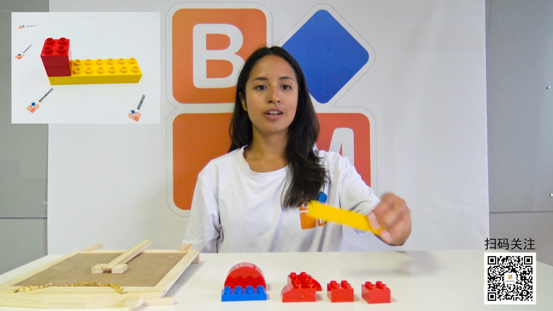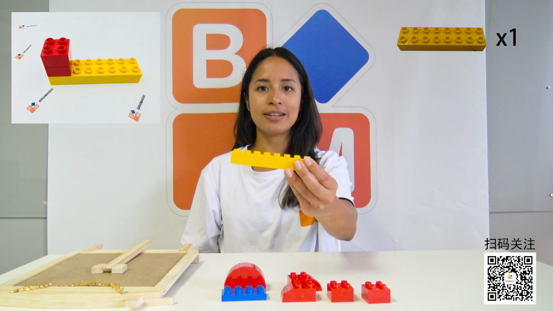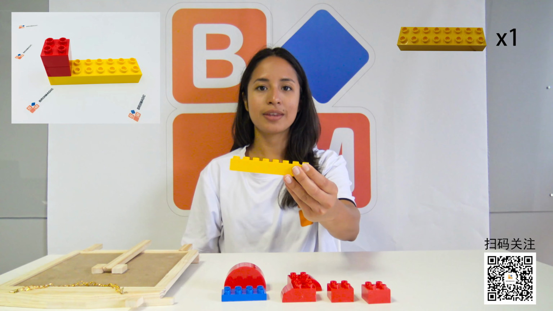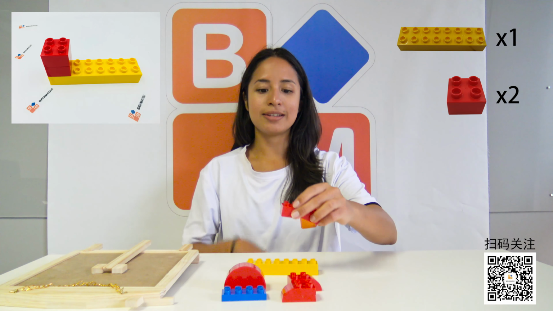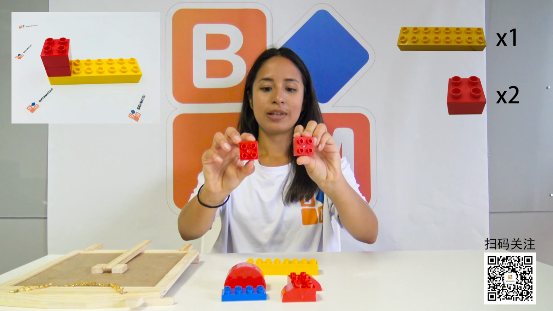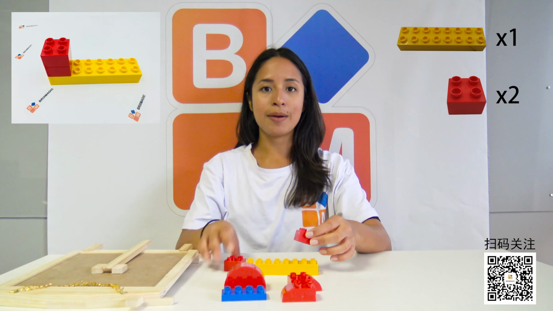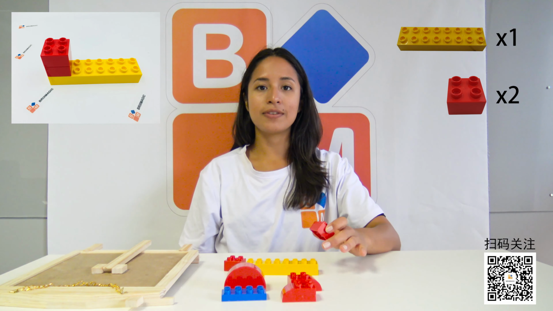And we're going to begin by taking first your 2x8 yellow brick, and you're going to take 2 of your red square pieces, and we're going to first build up the base of the snail's body.